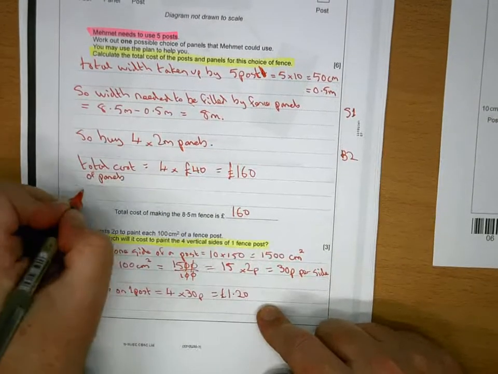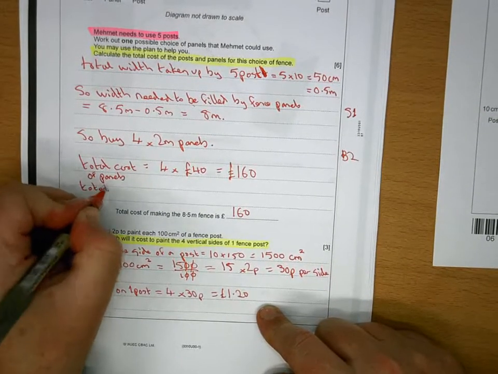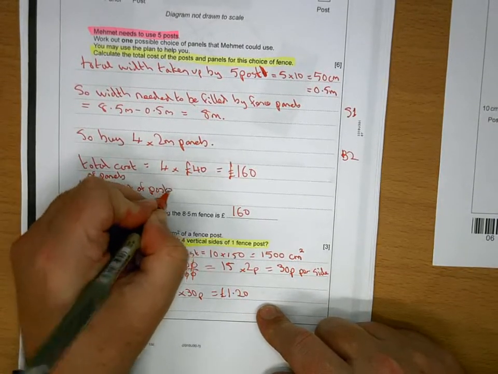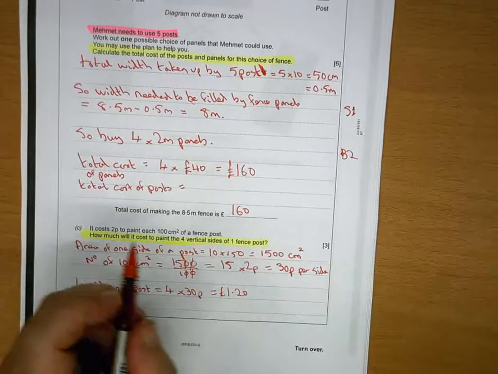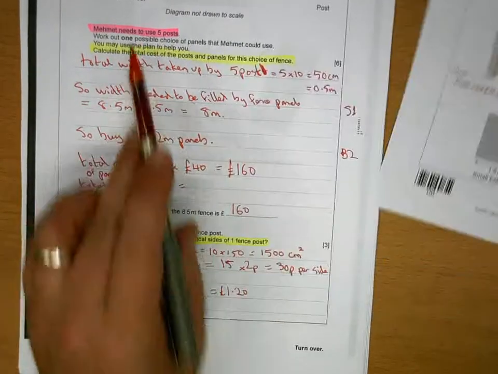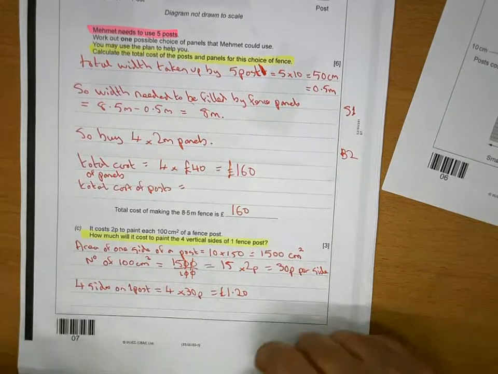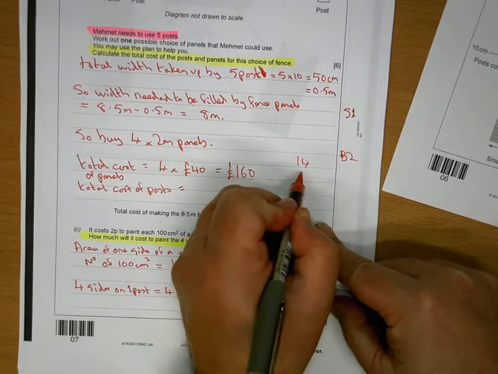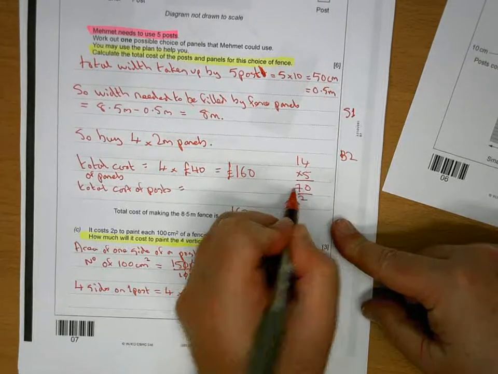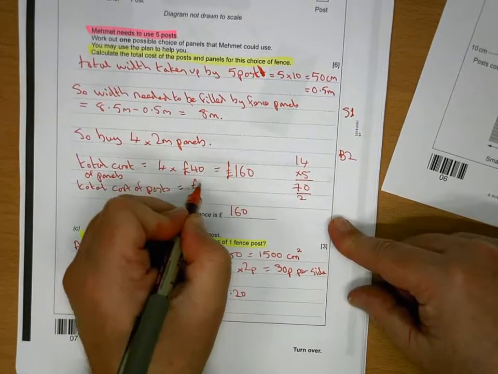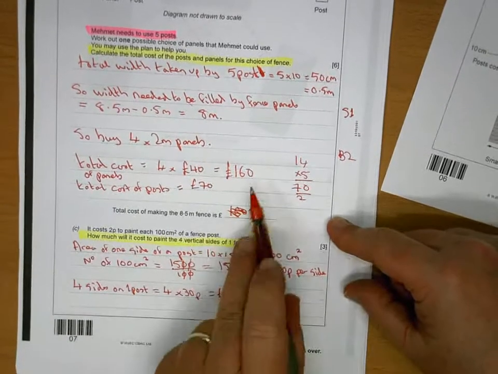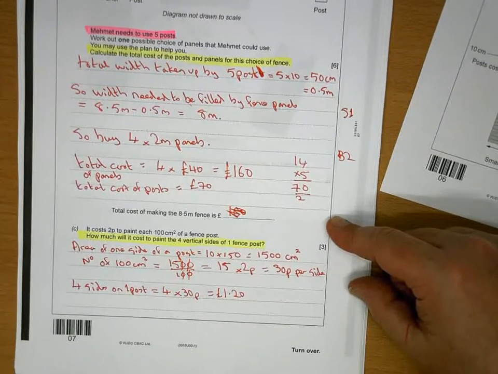The total cost of the posts is £14 each, and I've got 5 of them. So 14 times 5, 5 fours are 20, £70. So the total cost of making the fence is going to be 160 and 70, £230.